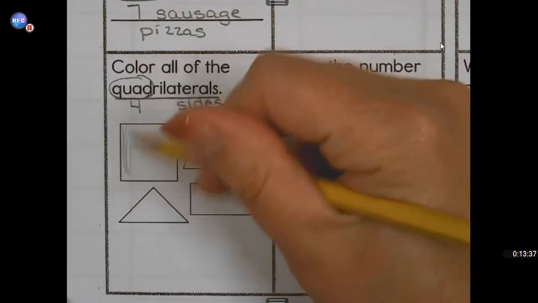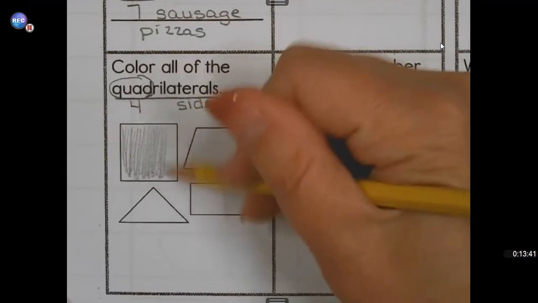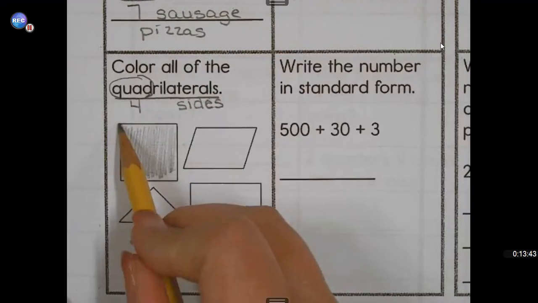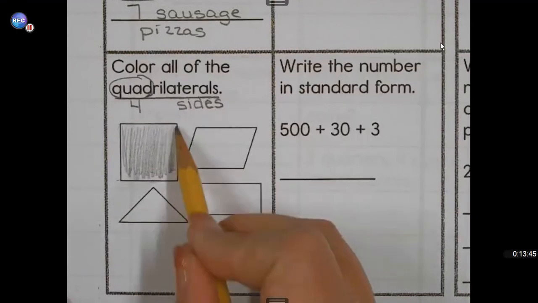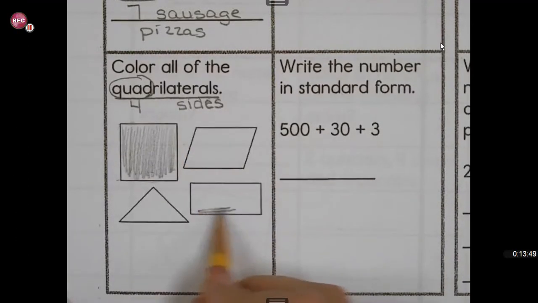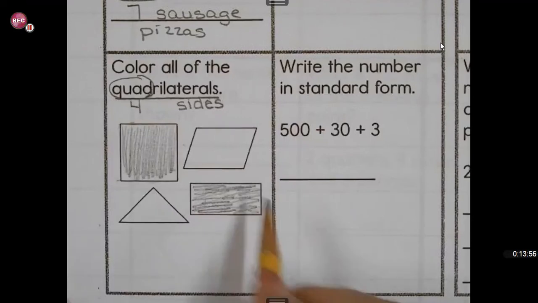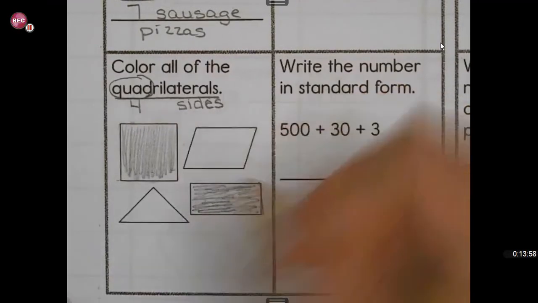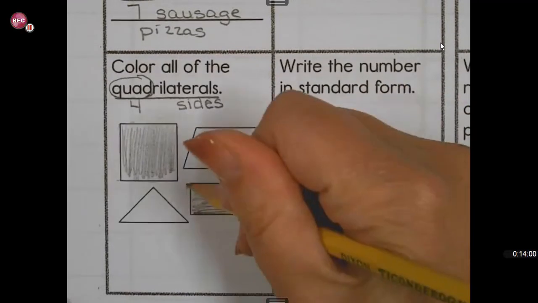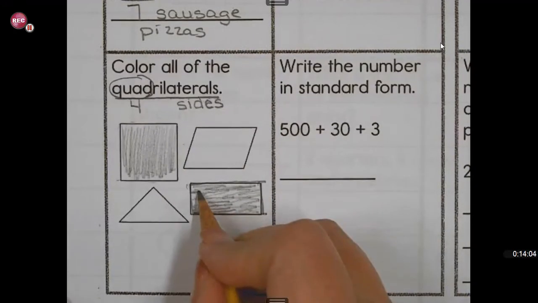So we know that a square has 4 sides because it's made up of 4 line segments. We also know that a rectangle is a quadrilateral because it is also made up of 4 line segments. 1, 2, 3, 4. And it also has 4 corners.